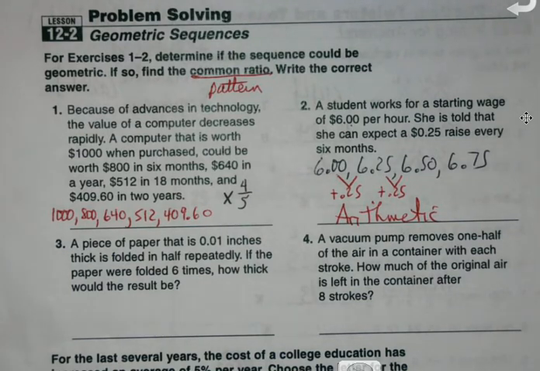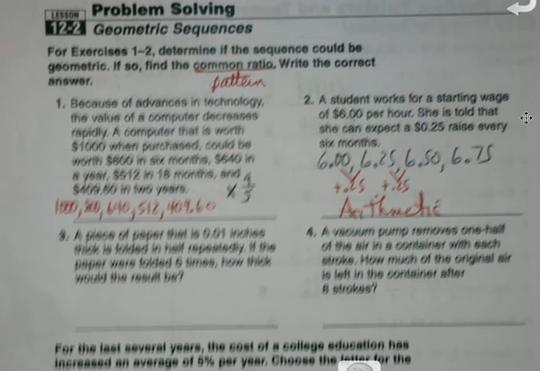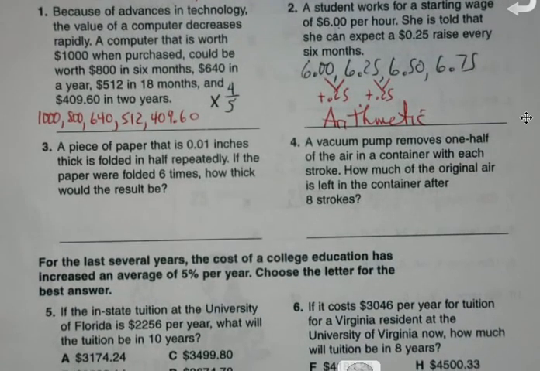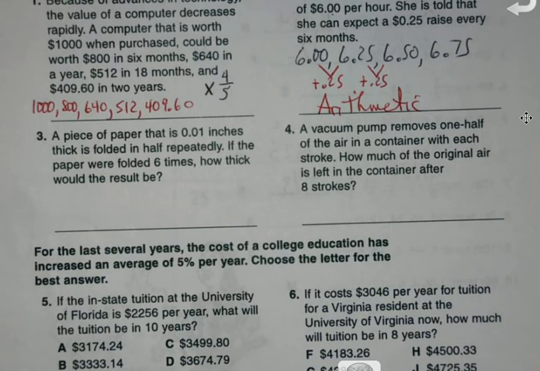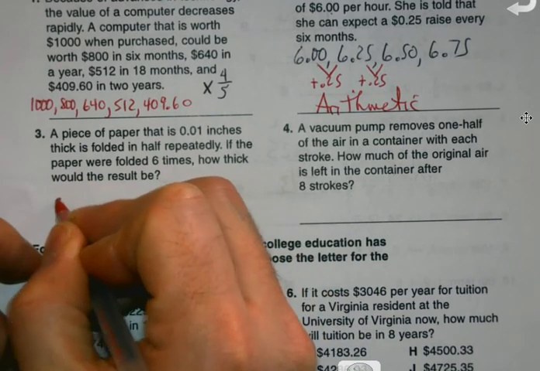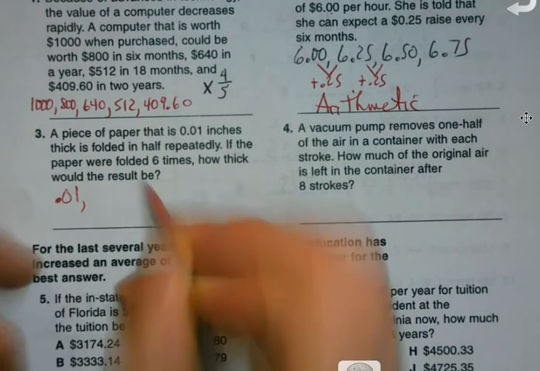And so all I'm doing on these story problems, and I'm actually going to do the next couple with you, I'll do one of the ones down below, and I'll set you on the rest. A piece of paper that is 1/100th inches thick is folded in half repeatedly. If it's folded 6 times, how thick would the result be? Okay. So I start with 0.01.